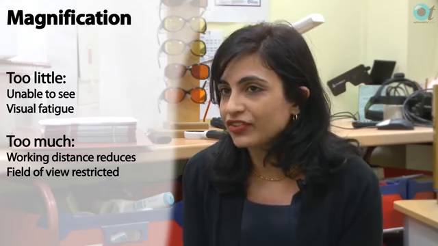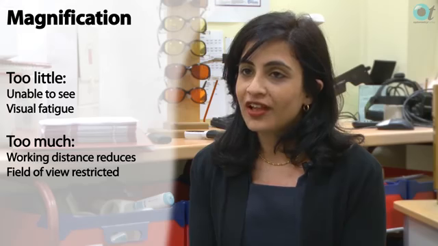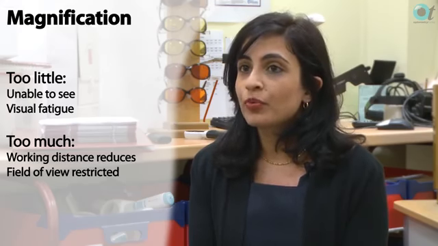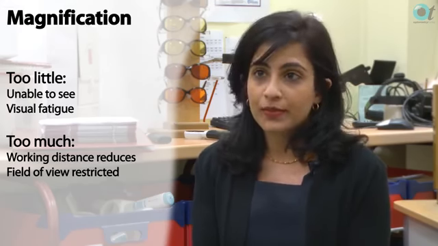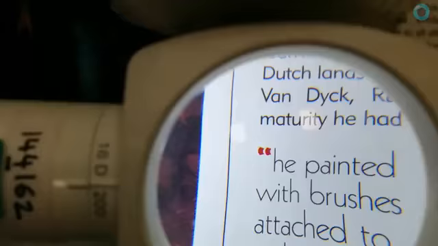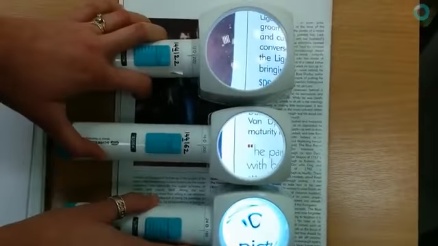Moving on to magnification, as a rule of thumb, it is the minimum amount of magnification that is required to perform a task fluently. That's the magnification that's prescribed. If we increase the magnification further, it's important to note that this will reduce the field of view and will also make the magnifier quite hard to use.